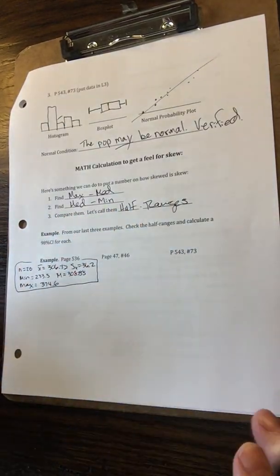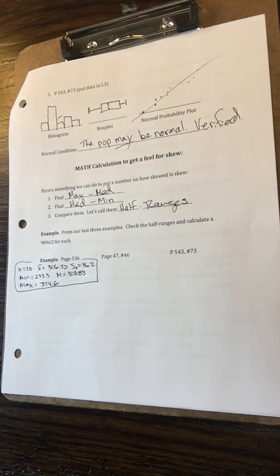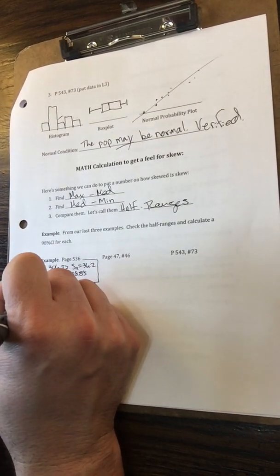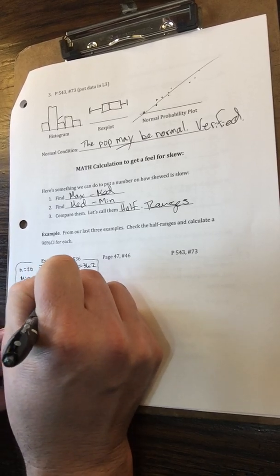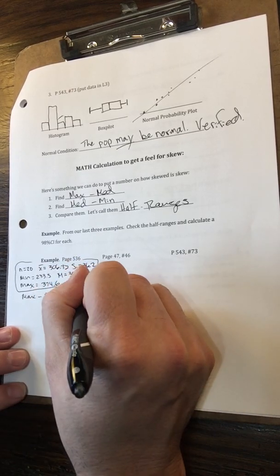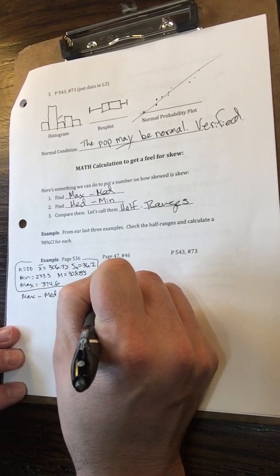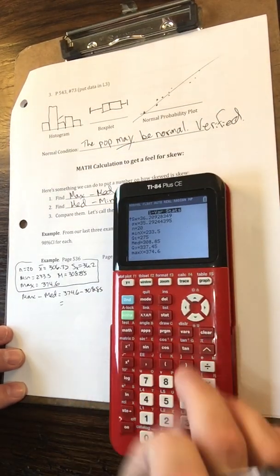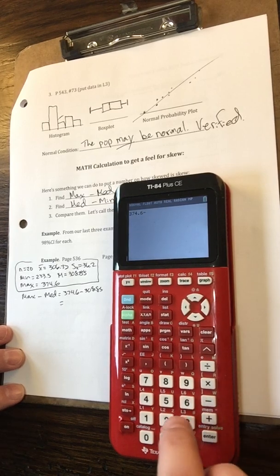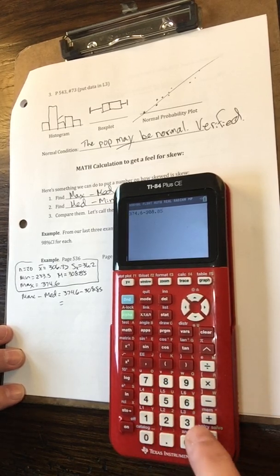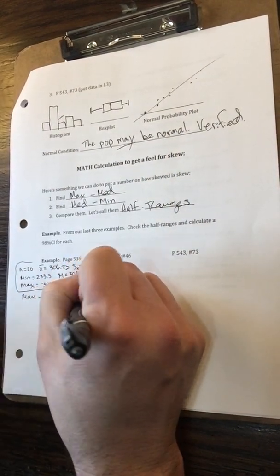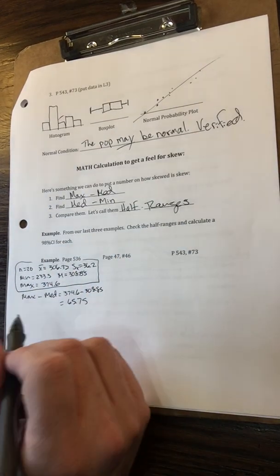Okay, now keep in mind that's a lot of stuff we just got from the calculator, and that we have verified the normal condition. We think that one looked okay. So let's look at maximum minus the median: 374.6 minus 308.85. Now this number in and of itself doesn't mean a whole lot to us. What do I care about? Half of the range, right? 65.75.